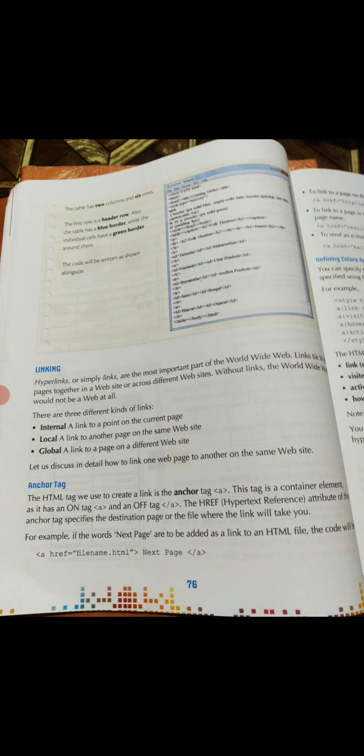I am repeating the question again. Describe the different kinds of links that can be created on a web page, full stop.